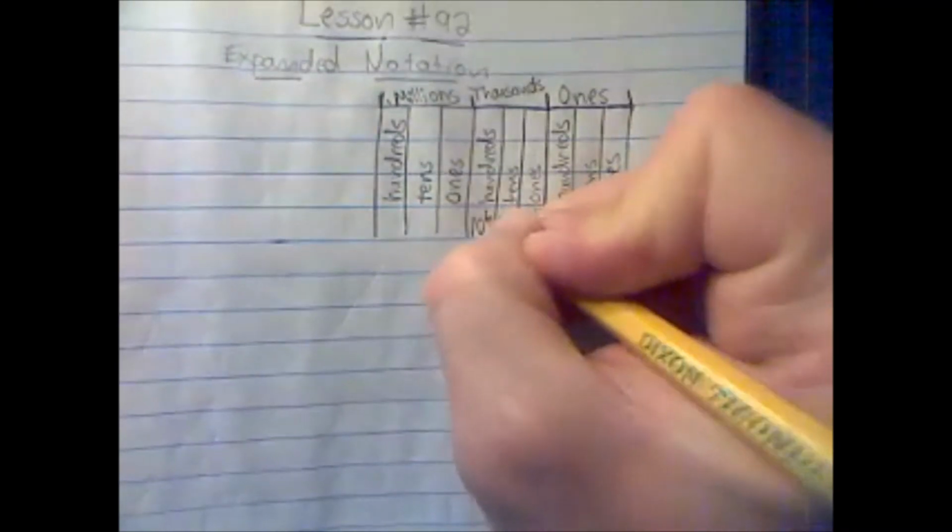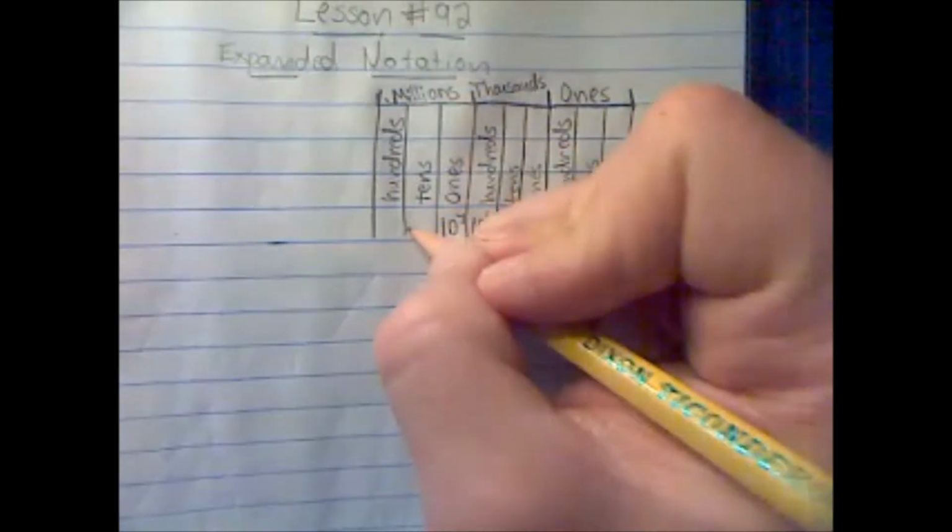That would be 10 to the third power. This would be 10 to the fourth power. 10 to the fifth power. 10 to the sixth power. 10 to the seventh power is millions. 10 millions is 10 to the eighth power. And 100 millions is 10 to the ninth power. Okay, so with that known, let's go ahead and do a number.